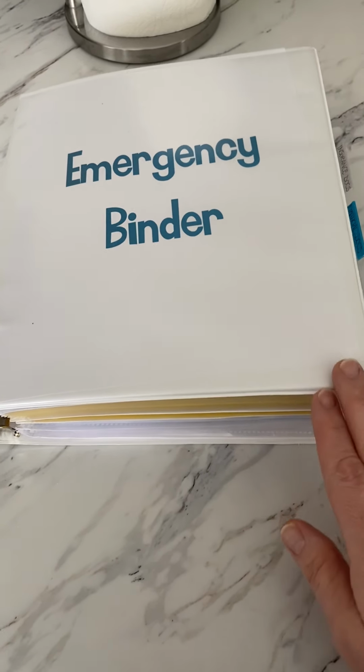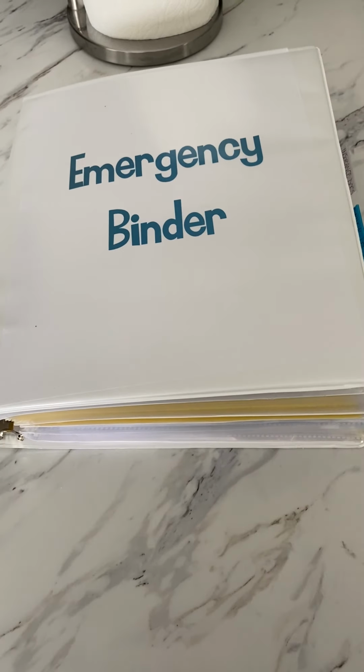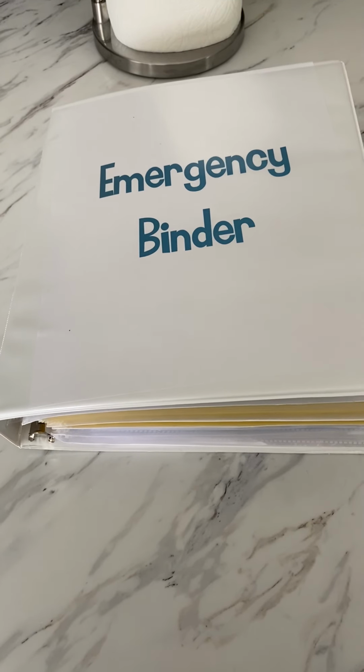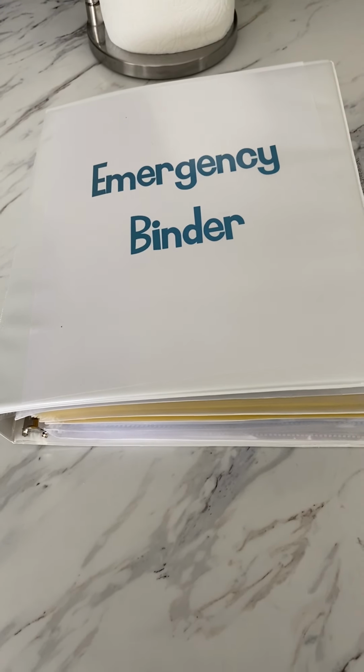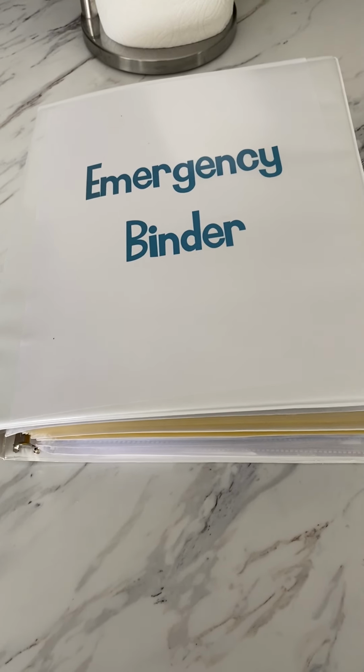So that's just an idea. You can change it up, but this is what we have done in order to make sure our vital documents and important insurance information and that is all in one place, ready to grab in the event of an emergency.